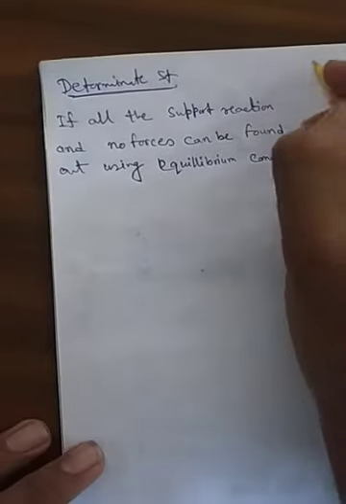Okay, and what is indeterminate structure?